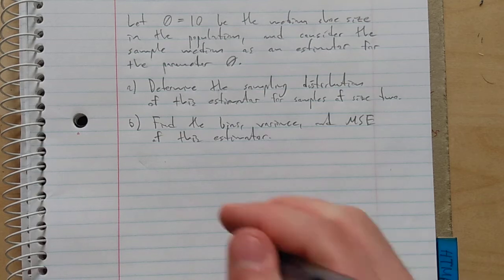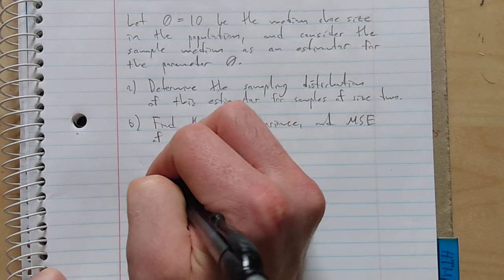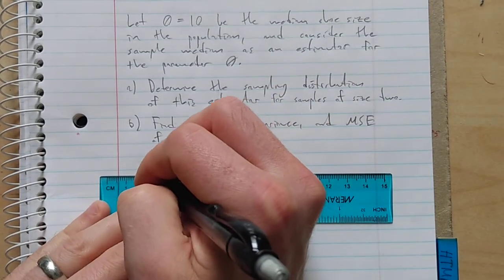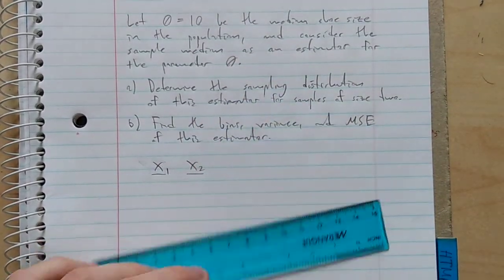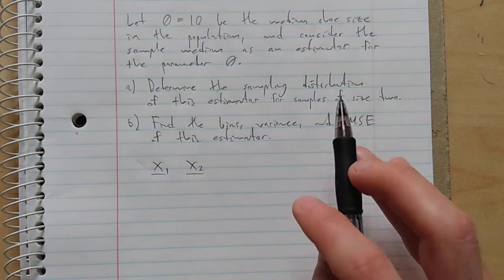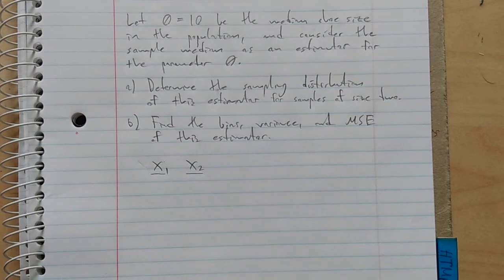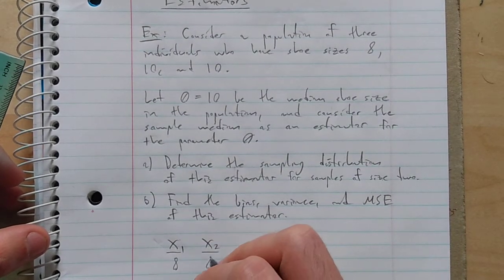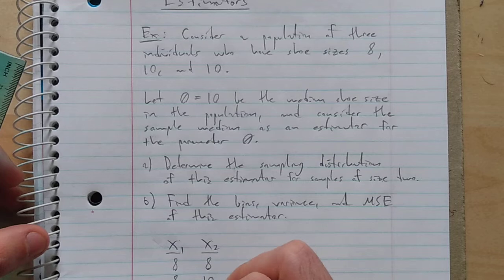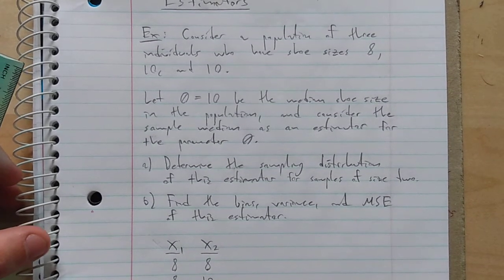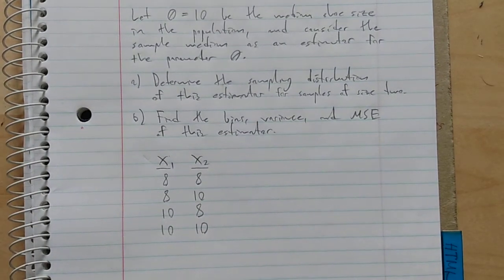So here we go. If we let x1 and x2 be random variables that represent the first and second individuals in my sample of 2 people, then let's see what I get here. What could I get? Well, when I take a sample from this population, I think the only possibilities are (8, 8), (8, 10), (10, 8), and (10, 10). That's it. Those are the only possibilities, right?